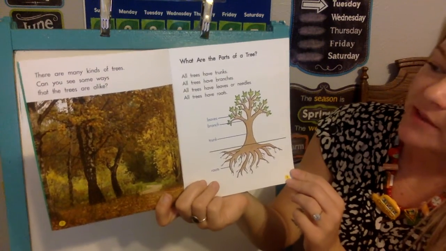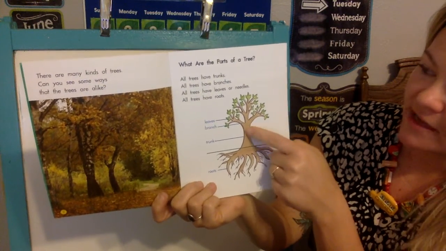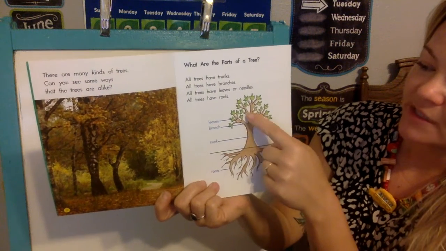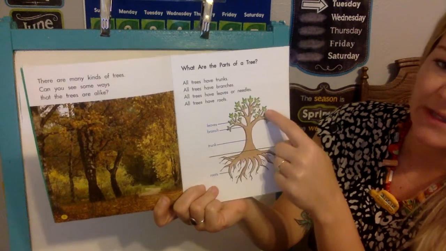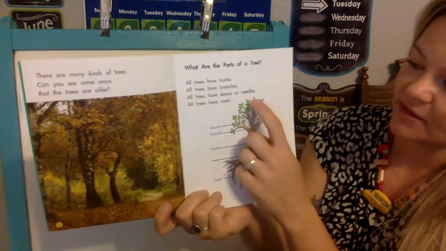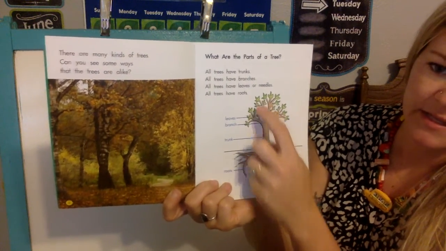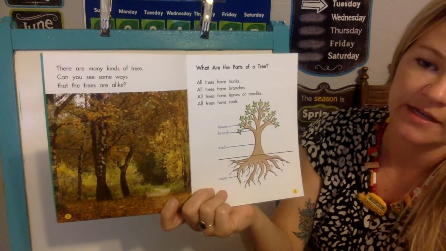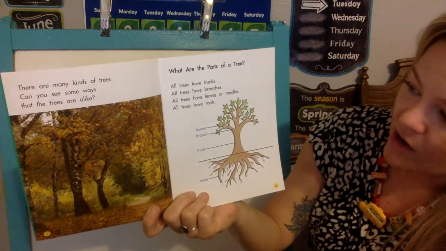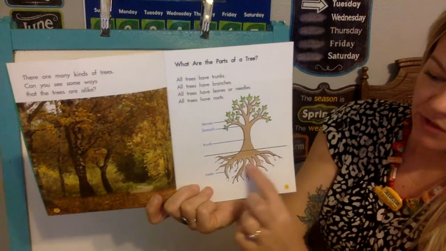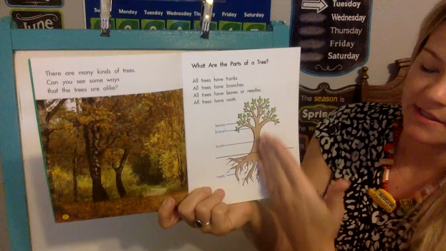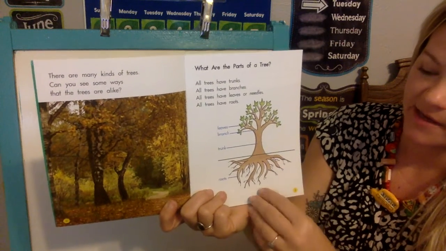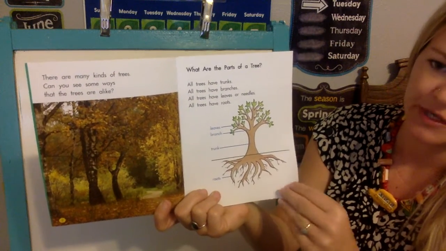What are the parts of a tree? All trees have a trunk. All trees have branches. And all trees have leaves or needles. Remember, the leaves that look more like this are broad leaves, and then pine trees have needles. And all trees have roots, so the roots are underground. That's what keeps the tree in place. It's what helps it stay where it is, and then it gets water and nutrients from the soil.